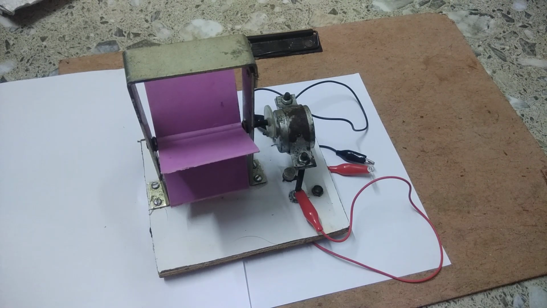Right, in this way, a model dynamo works, right? Dear friends, if you like this model, you can make this model easily.